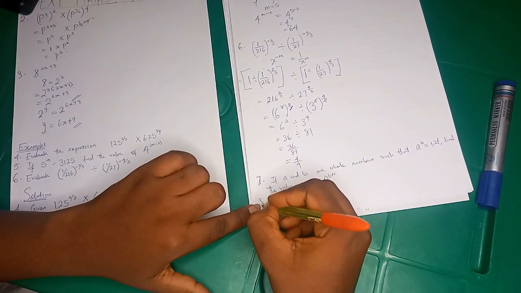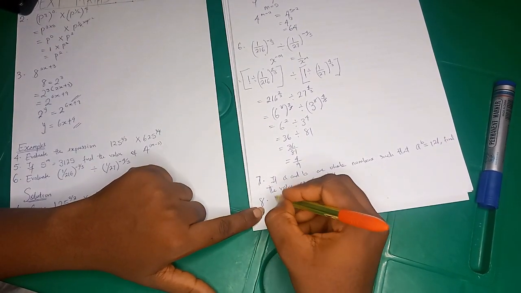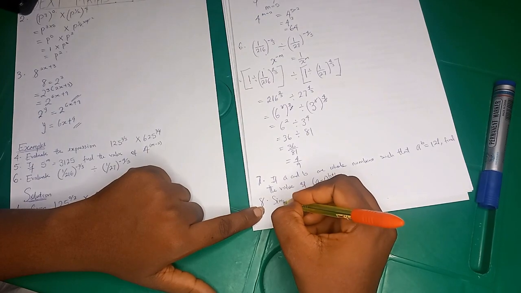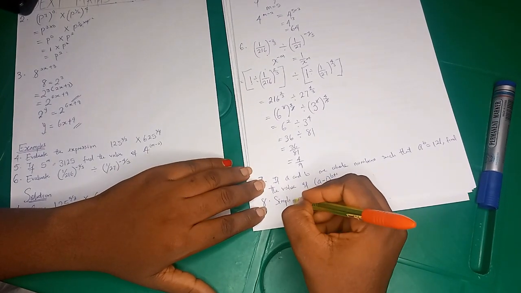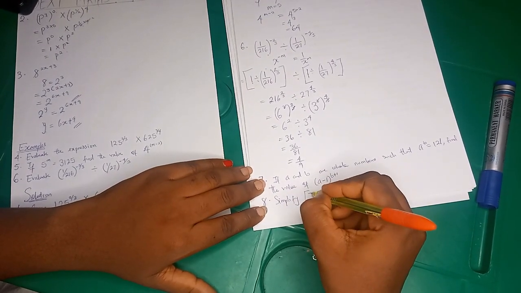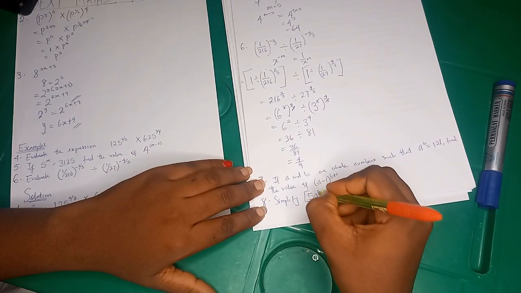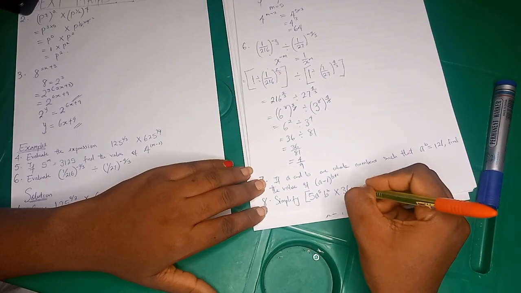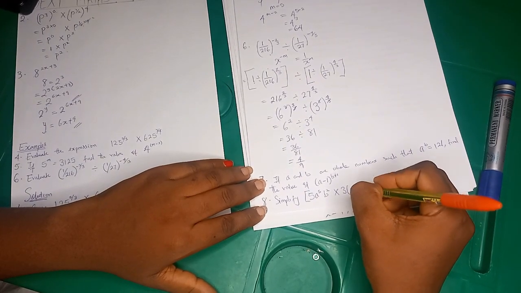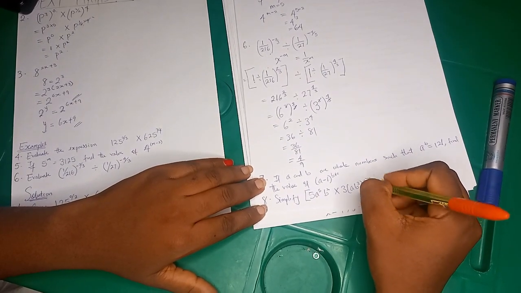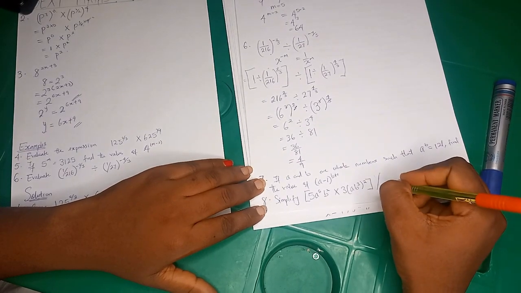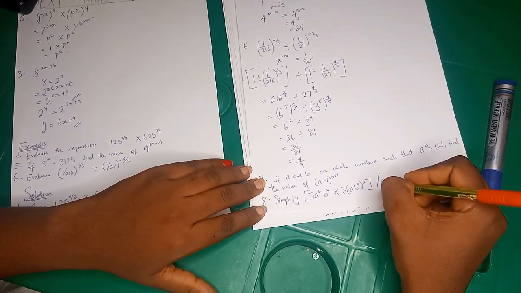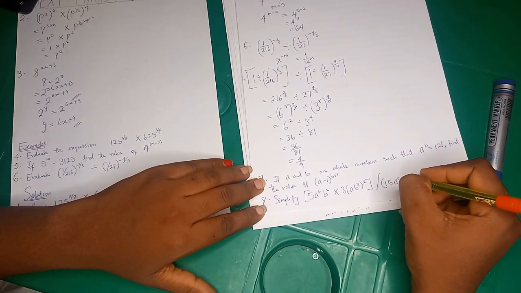Then the next one, which should be number 8 now, is simplify. I love simplify questions. Simplify 5A raised to the power 5, B raised to the power 2, times 3 raised to the power AB raised to the power 3, squared. No, the question is not long. Don't have that at the back of your mind. It's just very simple. You know when you start solving it, trust me.